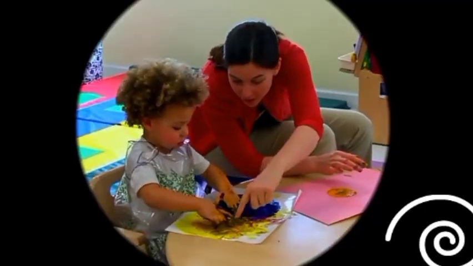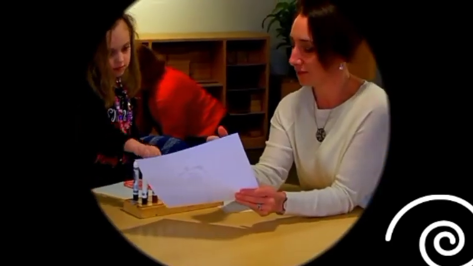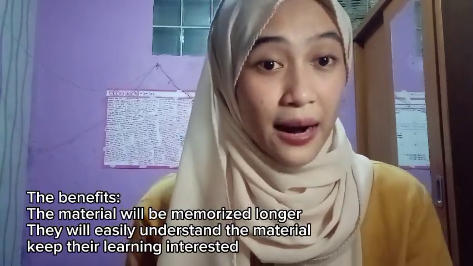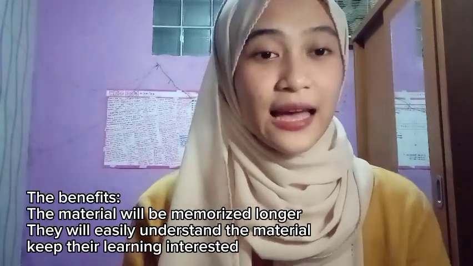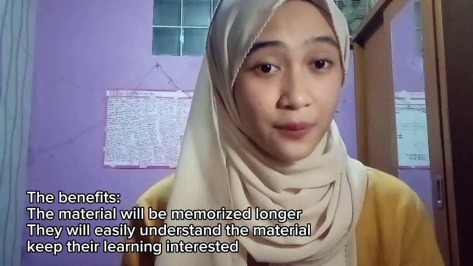Why is it important? Because when we apply the meaningful learning principle, we connect the material with students' real life. It makes the material meaningful for them. As a result, it might stay longer in their mind and they easily understand the material. It also can keep their learning motivation and interest.